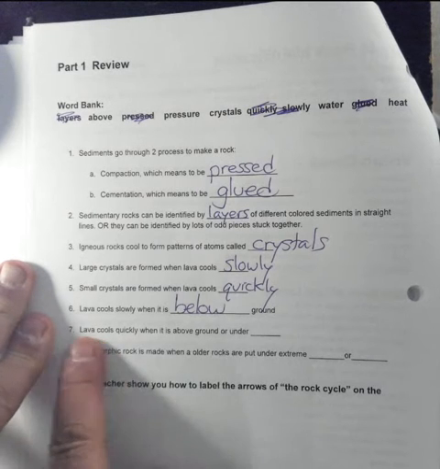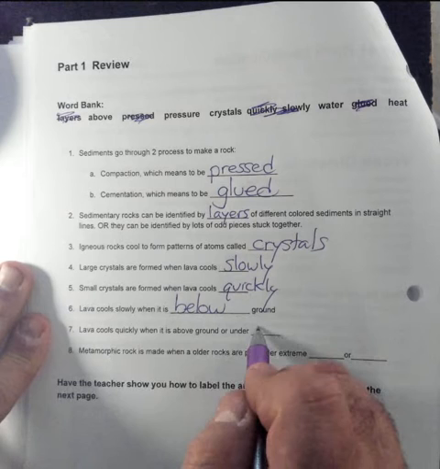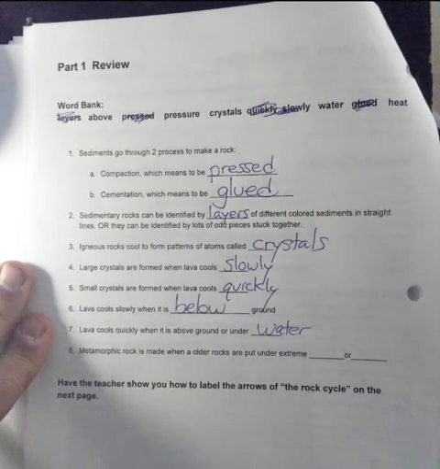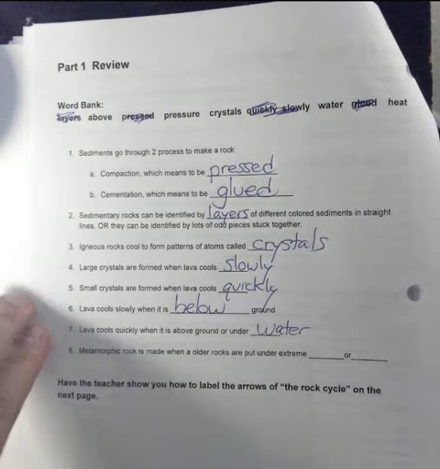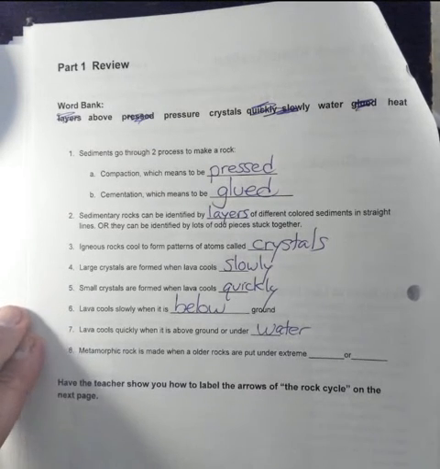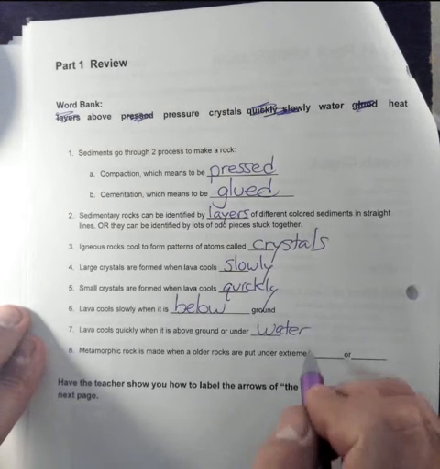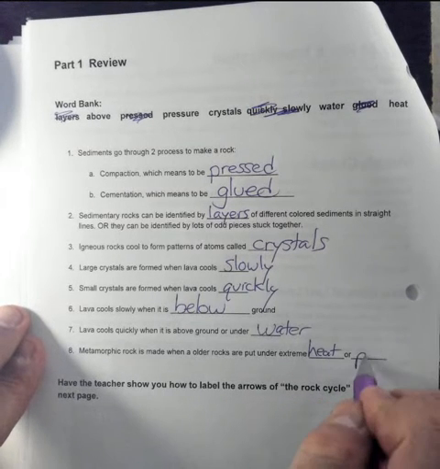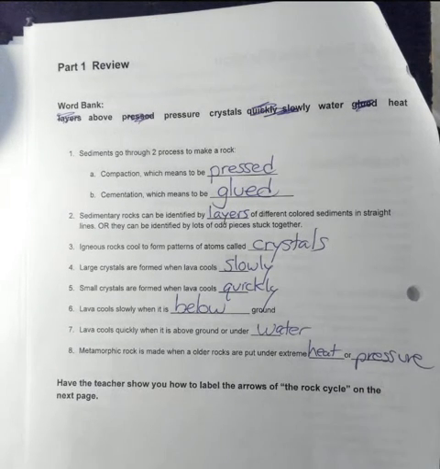Number 7, lava cools quickly when it is above ground or under, not pressure. Madison, underwater. There are underwater volcanoes, and as soon as that lava comes up, it hits that cold water and it goes into a solid form almost immediately. Number 8, metamorphic rock is made when older rocks are put under extreme heat and pressure. Next page.